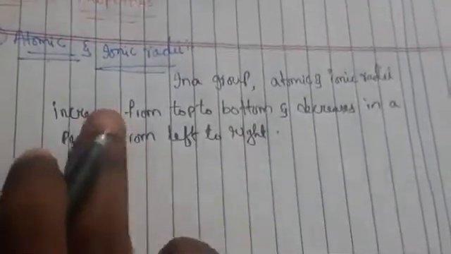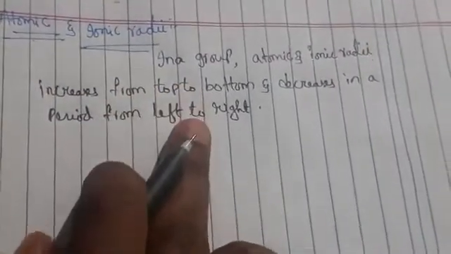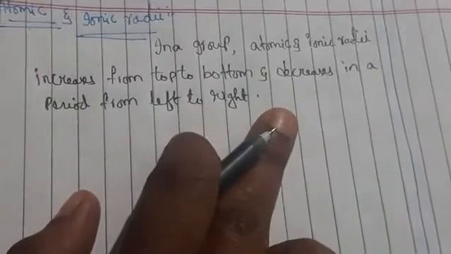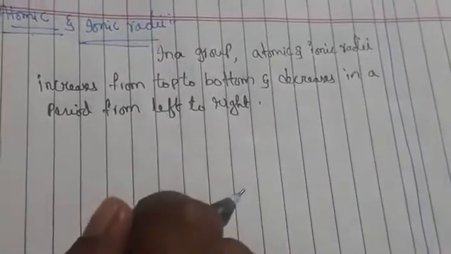So atomic radii and ionic radii, what happens? Increases from top to bottom in a group and decreases in a period from left to right.